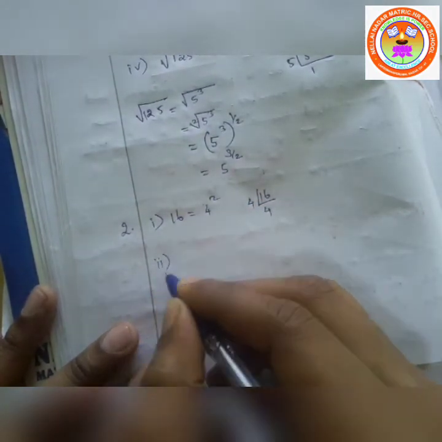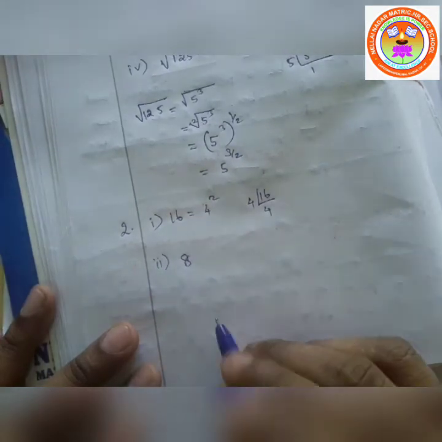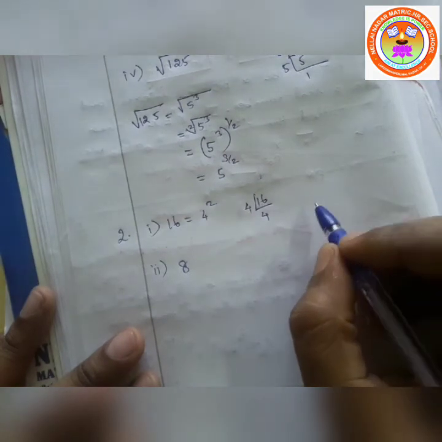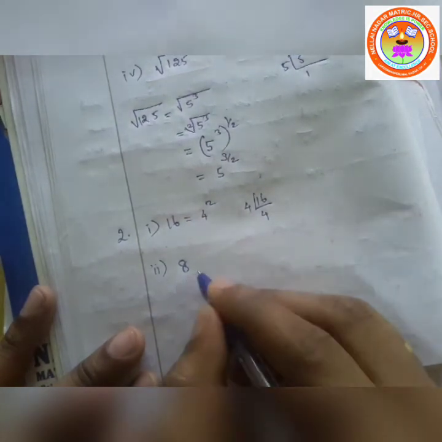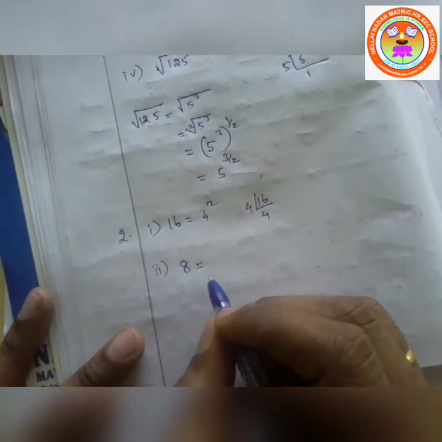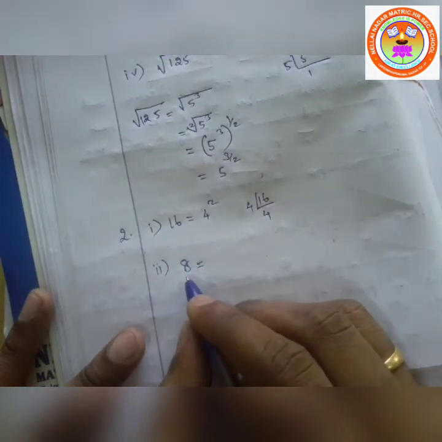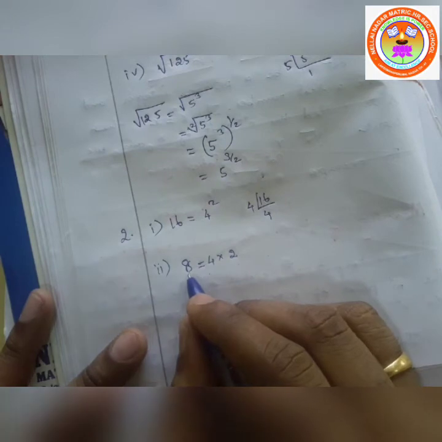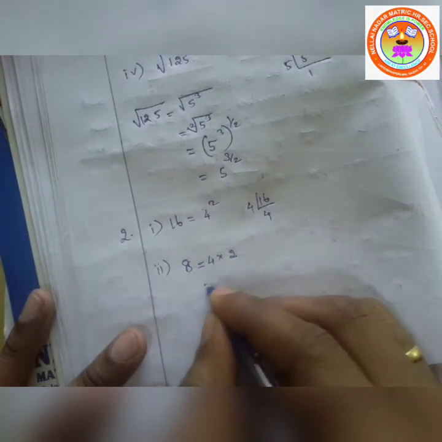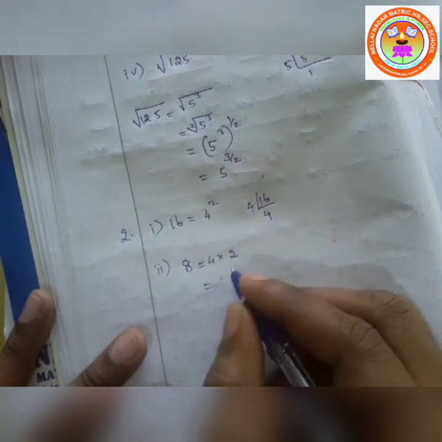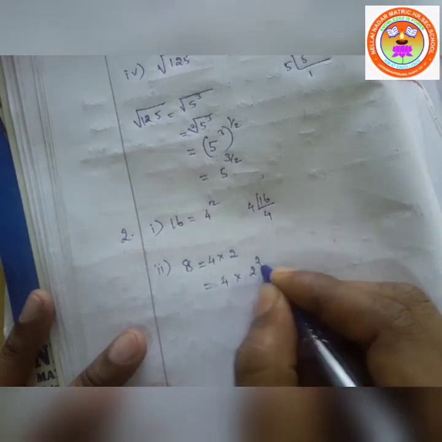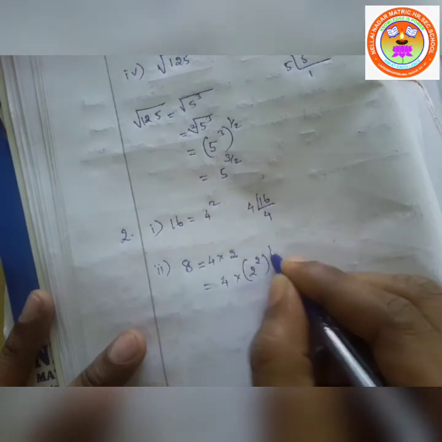The second subdivision is 8. If we are doing the prime factorization for 8, by the 4 table we won't get it. So what we have to do, we are going to follow another method. 8 is nothing but 4 into 2. 4 2's are 8. Are you agree with me? Yes, 4 2's are 8. Then this 2 I am going to write like this, 2 power 2 the whole power 1 by 2.